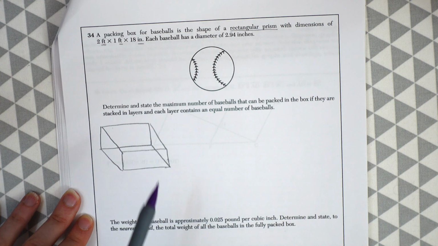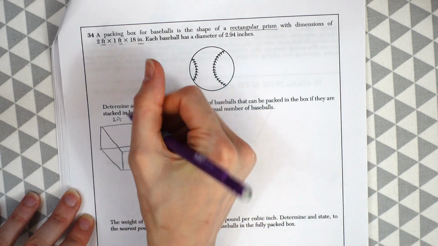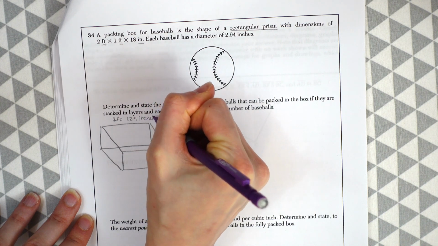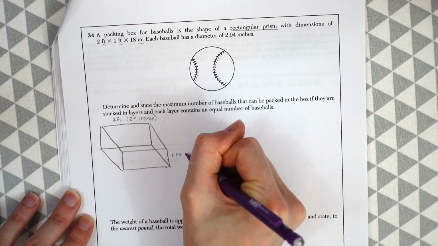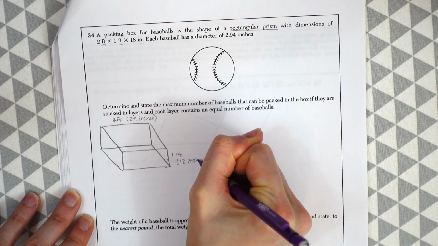And then it gives us these dimensions. So I'm going to convert all of them into inches. So 2 feet, let's say this is the length is 2 feet, but this is also really 24 inches because there are 12 inches in a foot. I'll say that this is 1 foot, even though it's really 12 inches.